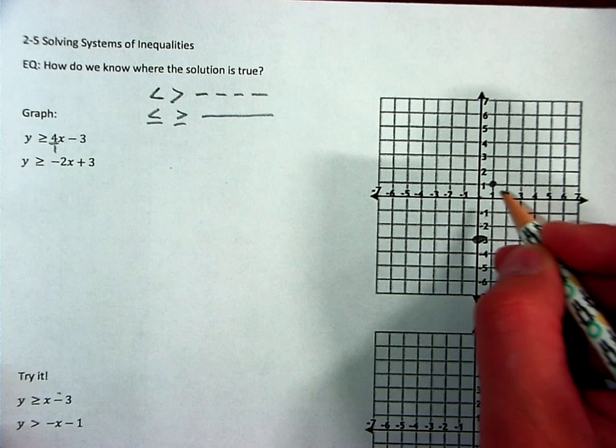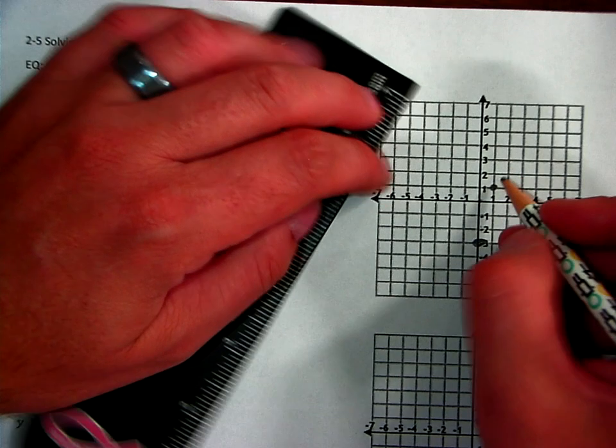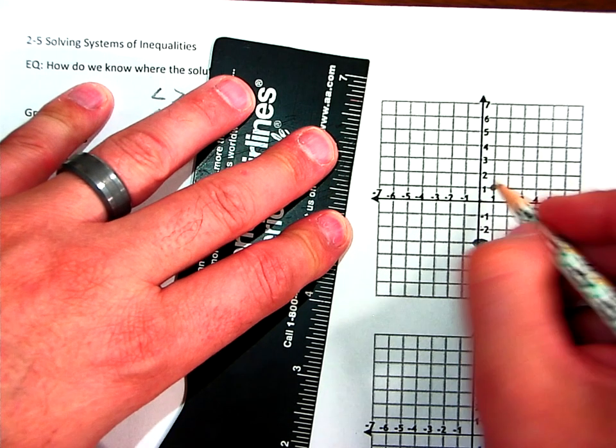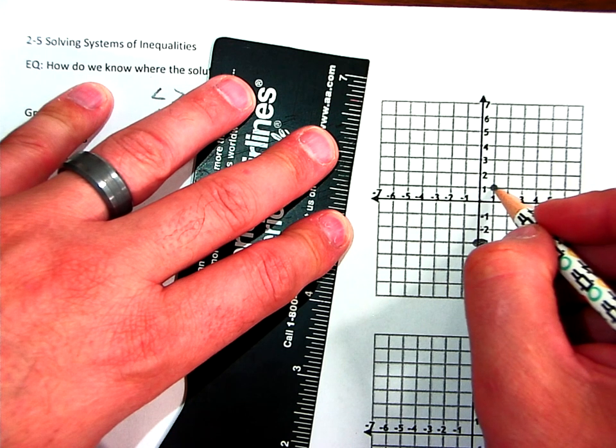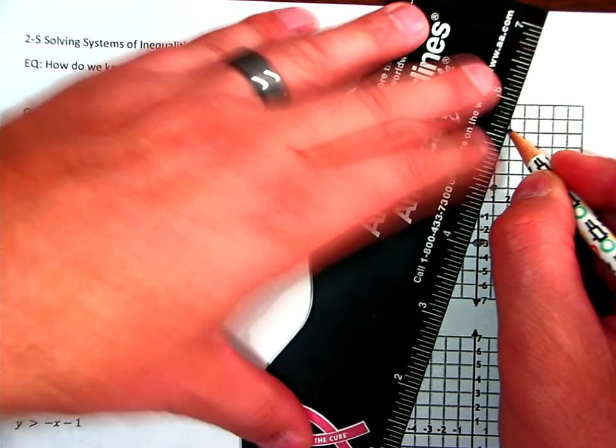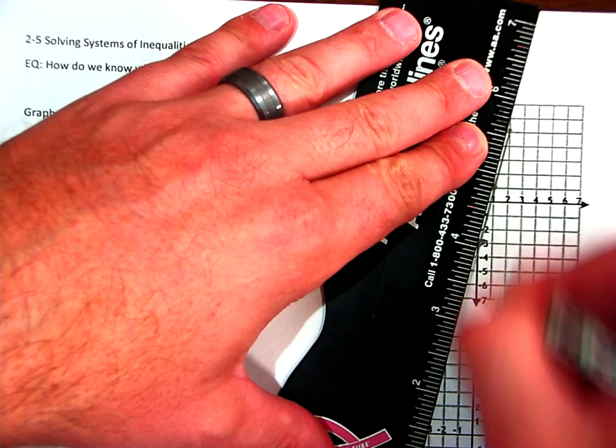How many points do you need to draw a straight line? Yes, you only need 2 points. But if you wanted more, could you have more? Yes. 1, 2, 3, 4, 1. All right, so I'm going to draw a solid line here.